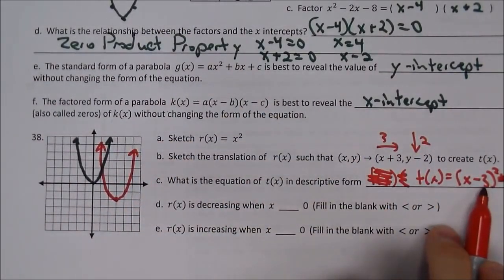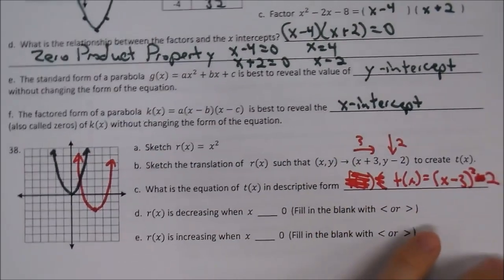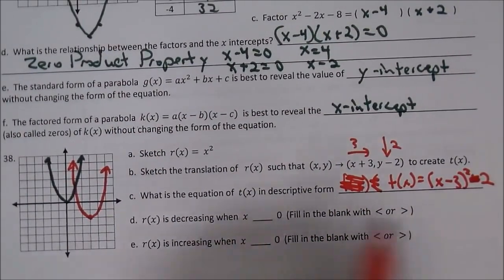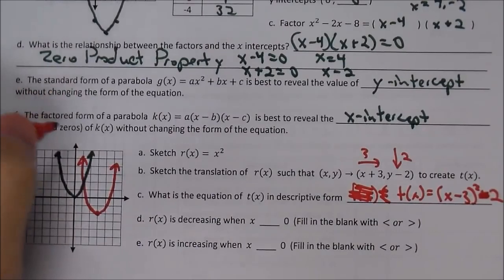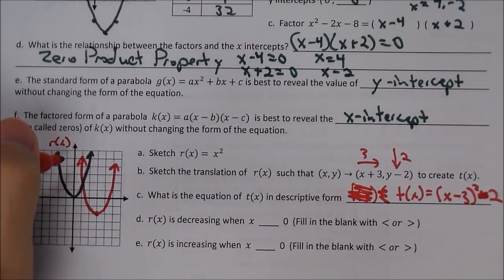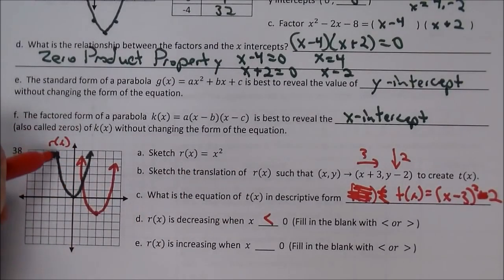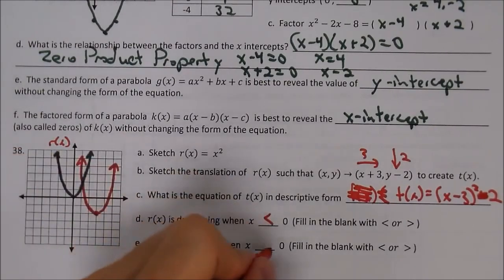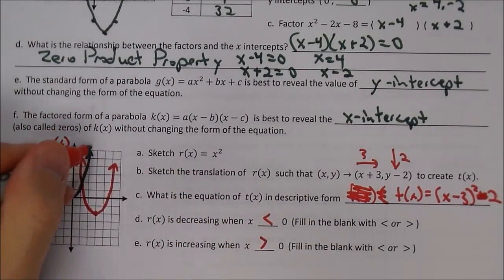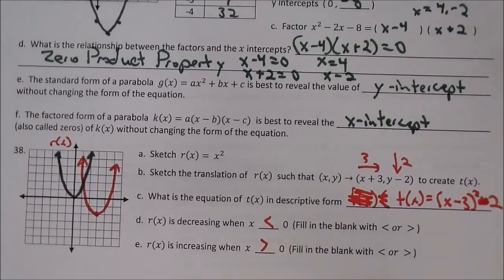Remember, we changed the sign, make it a negative 3, and then squared minus 2. Now r of x, which was right here, is decreasing when x is less than 0, because it's going down right here. Anytime to the left side of the vertex, it's going down. And that means it is increasing when it is bigger. So that's going to be going up.